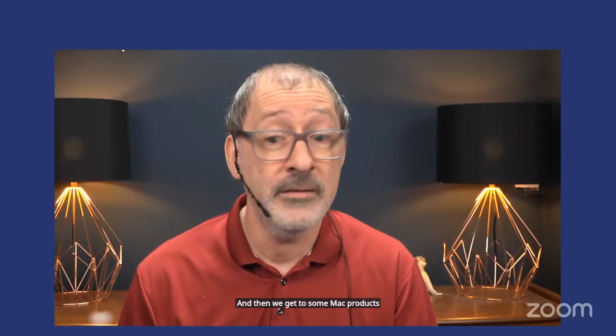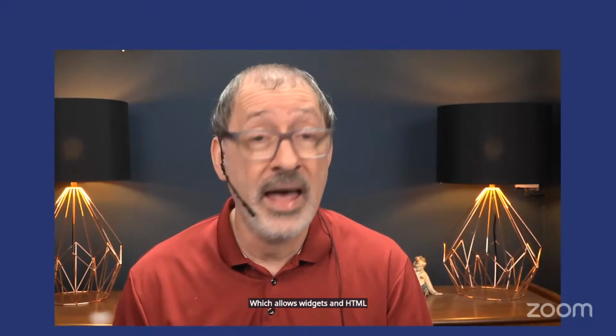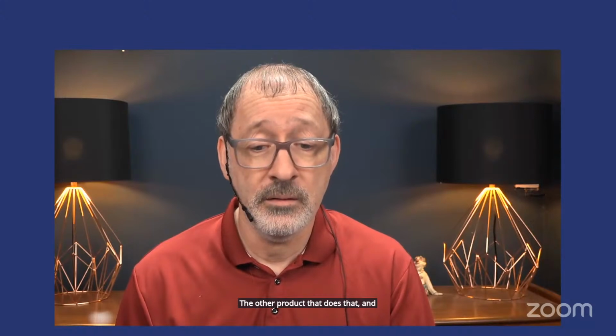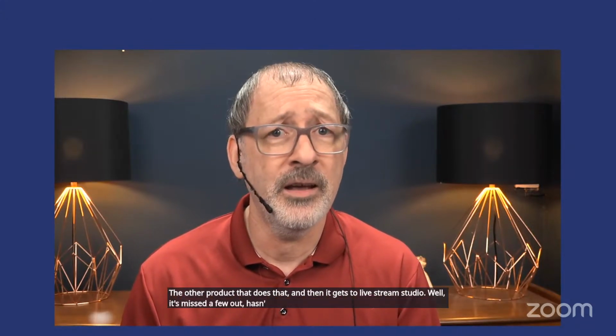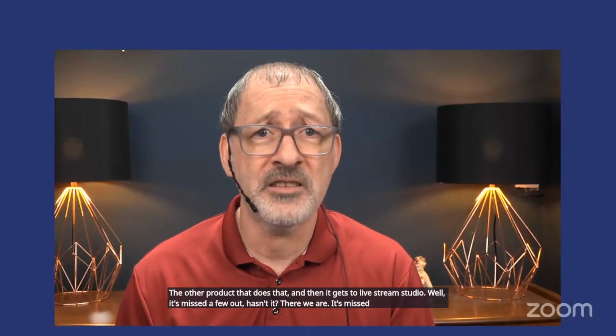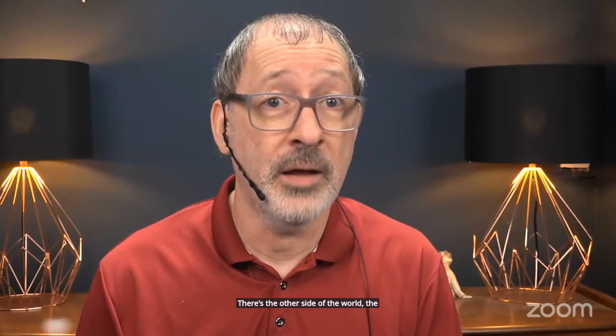And then we get to some Mac products. So we've got Ecamm Live, which allows widgets and HTML overlays in the same way, and Mimo Live, the other product that does that. And then it gets to Livestream Studio. Well, it's missed a few out, hasn't it? There we are. It's missed a few out, and Mike's going to come on and tell us what they are in a second.